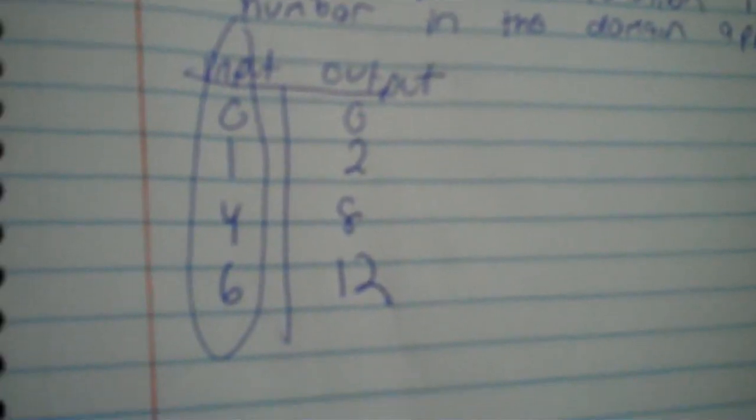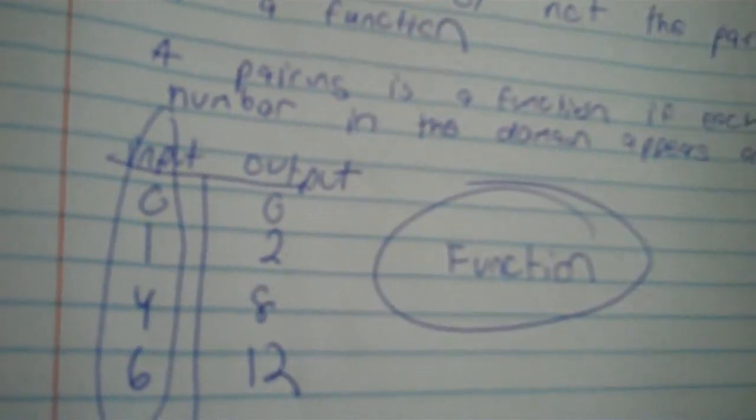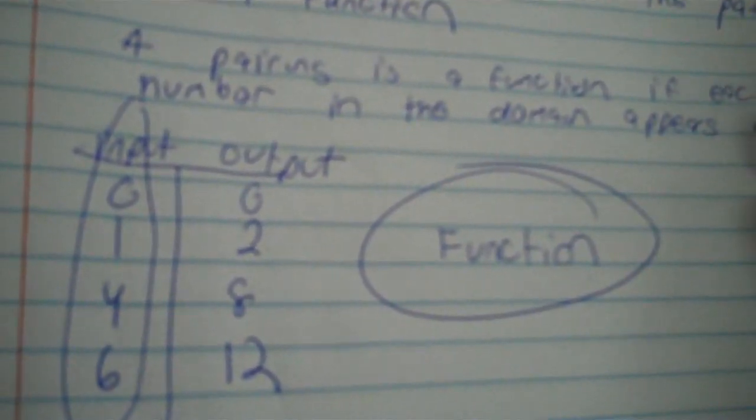You don't even really care about the output, just the input. Does every number here appear only one time? Don't worry about the outputs. 0, 1, 4, 6. All of those are different. If all of the numbers under the input are different, it's a function. So you just write function and circle it. That's the answer to that problem.